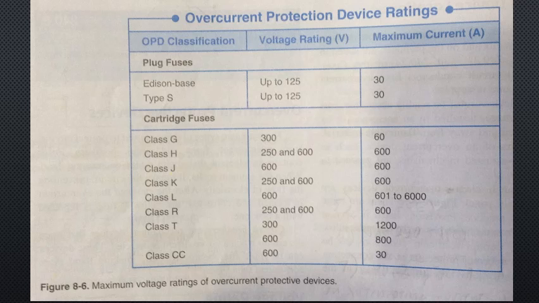Voltage rating. Overcurrent protective devices are rated for voltage and should be used in appropriate circuits. That is, the voltage rating of a fuse should be equal to or slightly higher than the circuit voltage, but never lower. The table in figure 8-6 lists the maximum voltage ratings of various types of overcurrent protective devices.